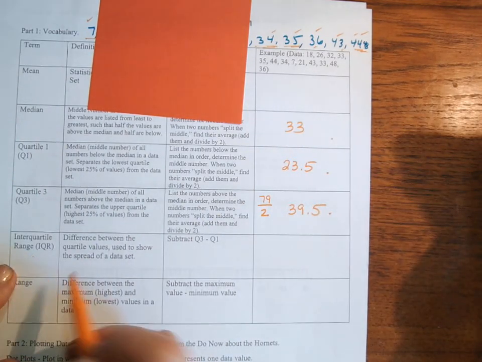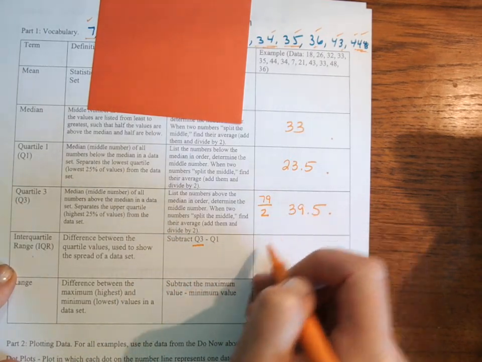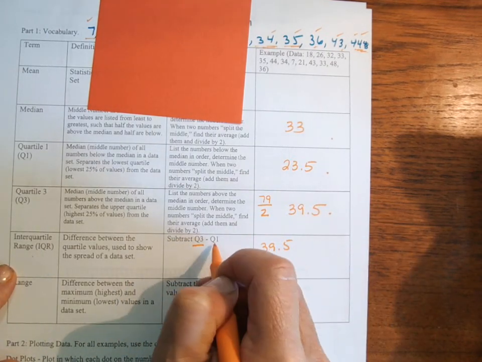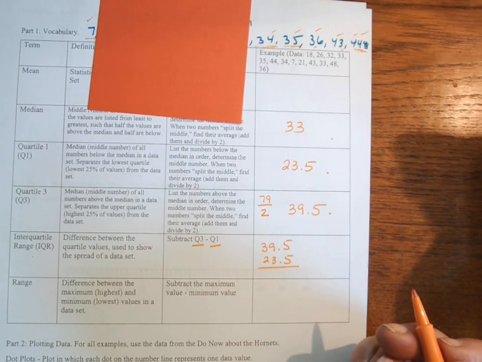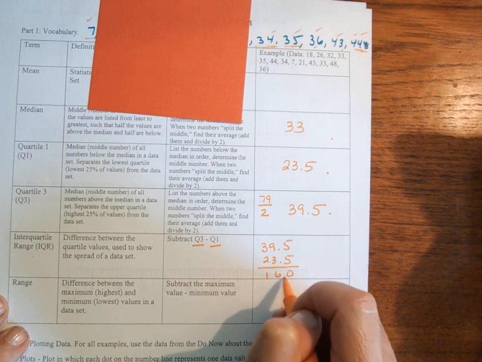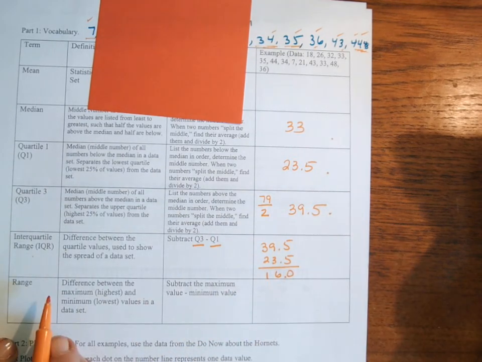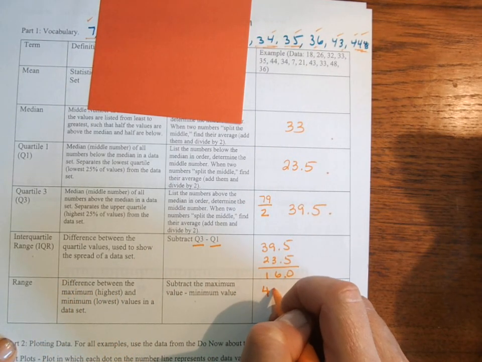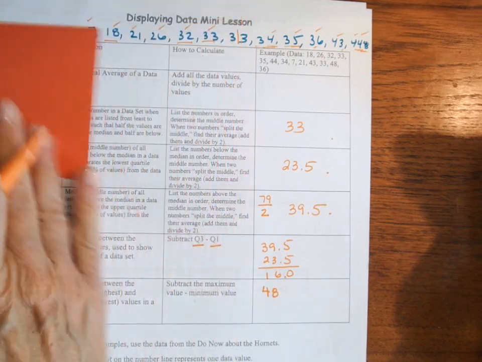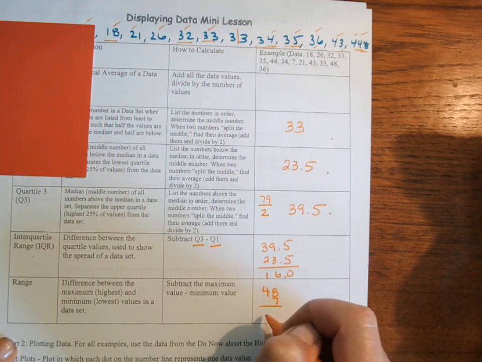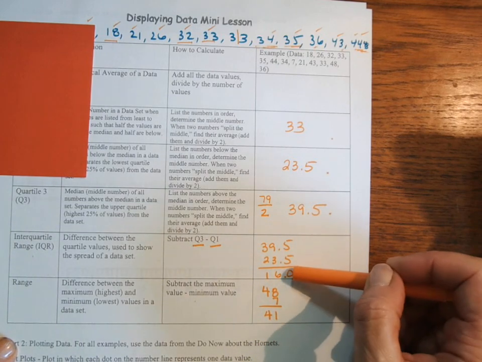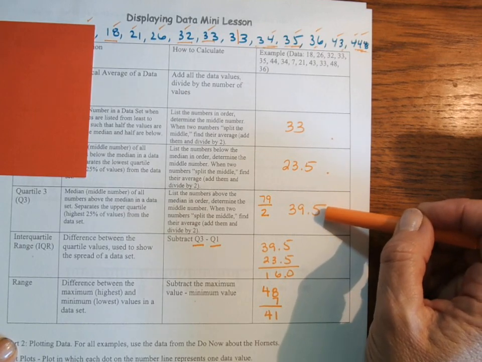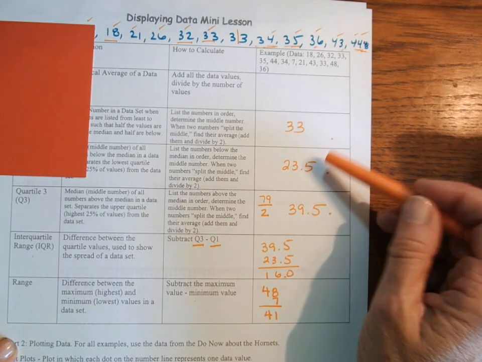So the interquartile range is Q3, which was 39 and 5/10, minus Q1, which was 23 and 5/10. So the interquartile range for these data is 16. The range is the difference between the maximum, which for our data is 48, and the minimum, which for these data is 7. So the range is 41. So I've got 41, 16, 39 and a half, 23 and a half, and 33.